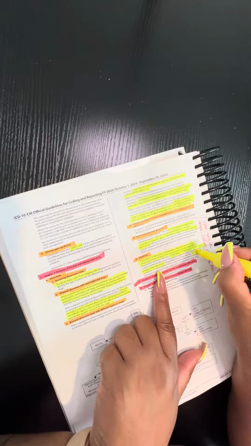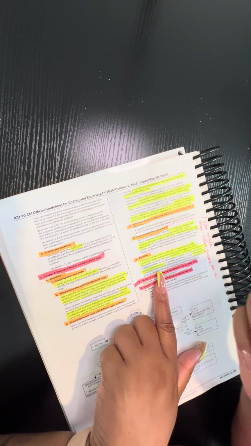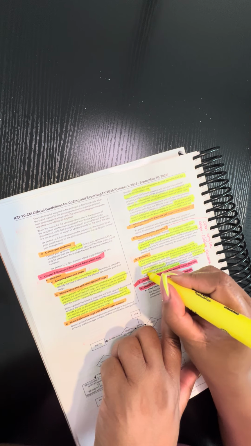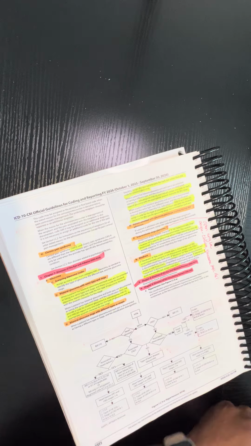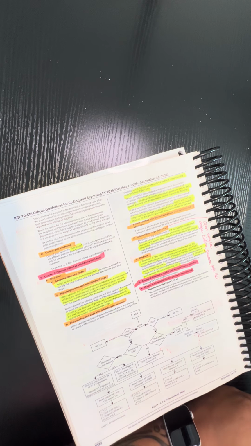And do if blindness in both eyes are affected, you assign that right there. Okay.